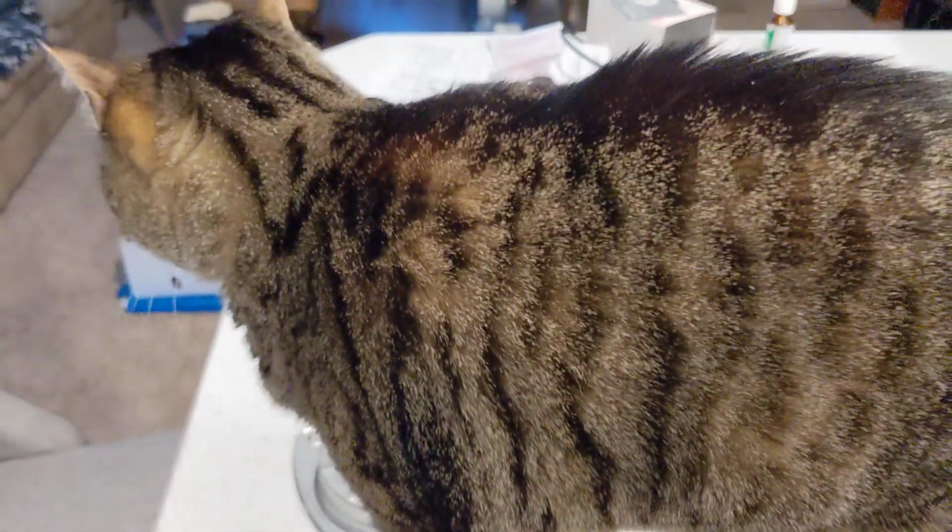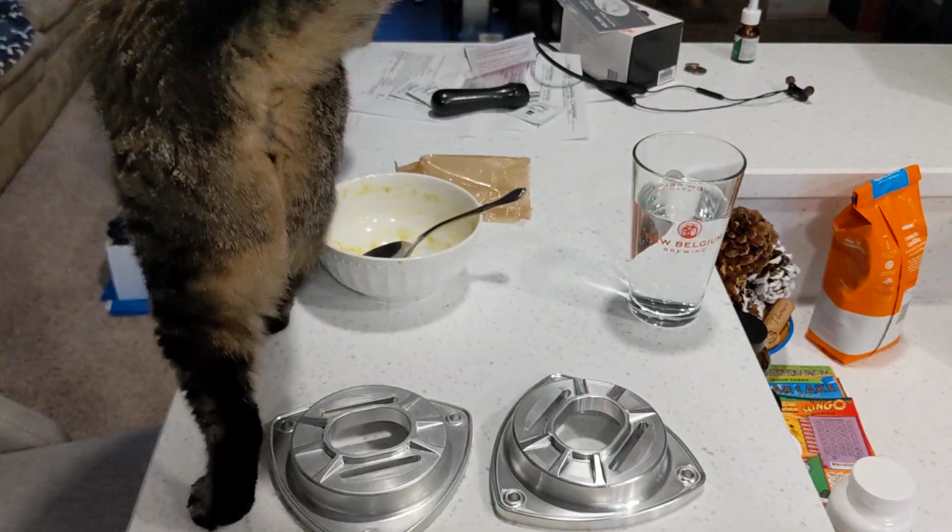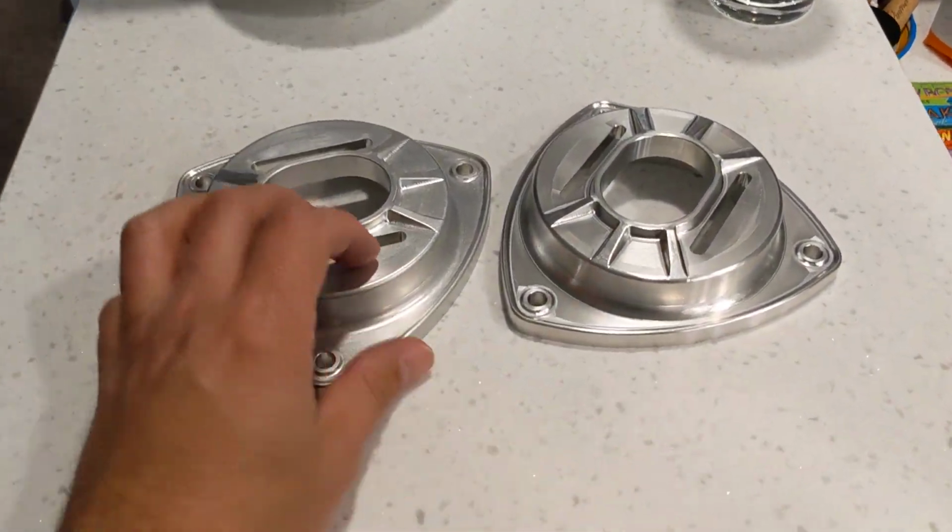So this is a cat. Not that you needed to know that.